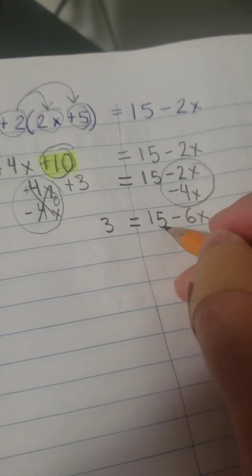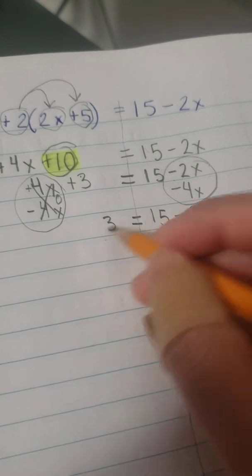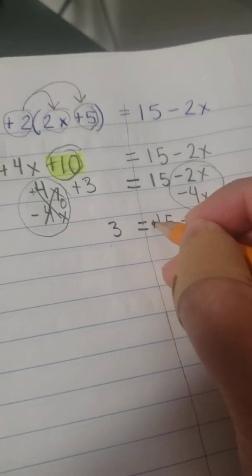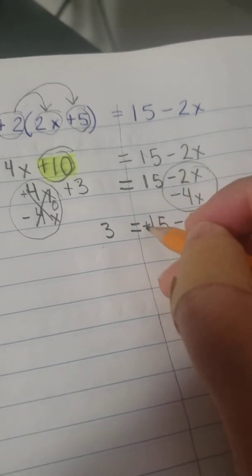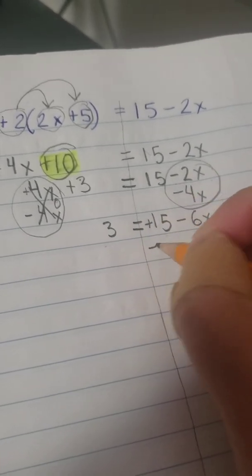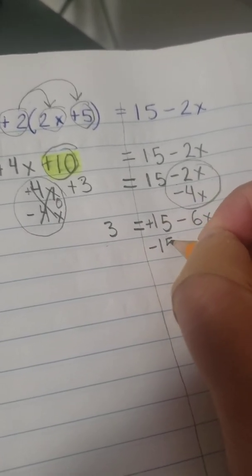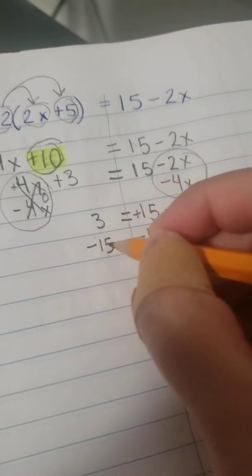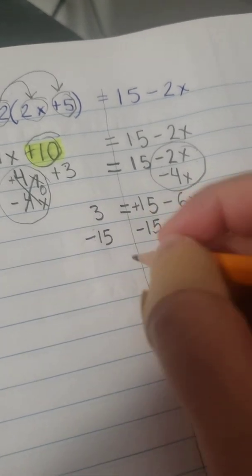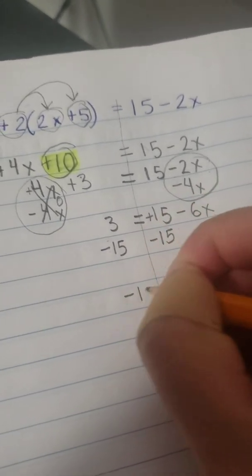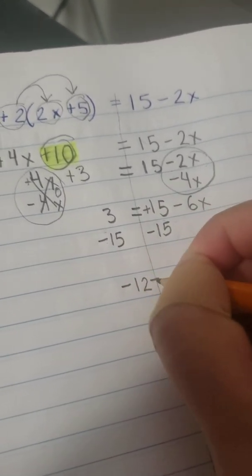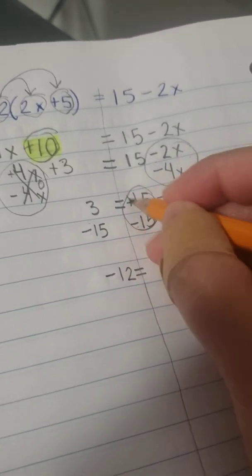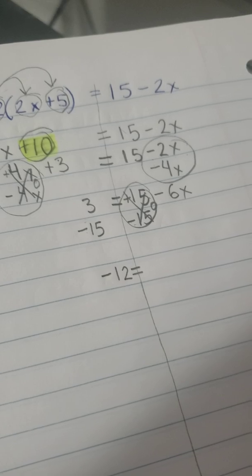The last thing is that now we have to make sure that our constants are on one side so that our x's are only on one side. We know that this is a positive 15 because there was nothing in front of it. So let's do the opposite or the inverse. Take away 15 from both sides. We have 3 take away 15. That gives us our -12. Bring down your equal sign. Now 15 take away 15 cancels out because they equal 0.